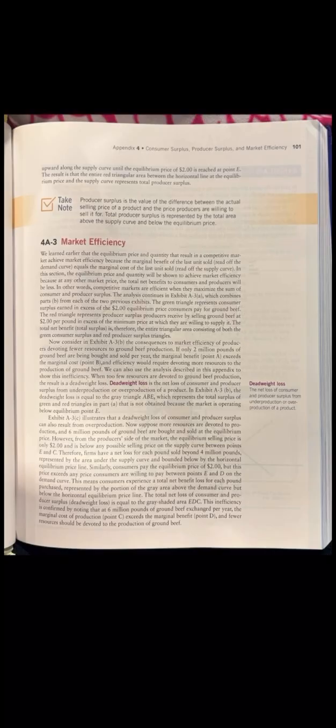producer surplus triangles. Now consider Exhibit A3B, the consequences to market efficiency of producers devoting fewer resources to ground beef production. If only 2 million pounds of ground beef were being bought and sold per year, the marginal benefit, point A, exceeds the marginal cost, point B. Efficiency would require devoting more resources to production of ground beef. We can also use the analysis described in this appendix to show this inefficiency. When too few resources are devoted to ground beef production, the result is deadweight loss.